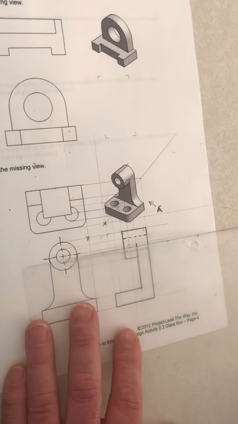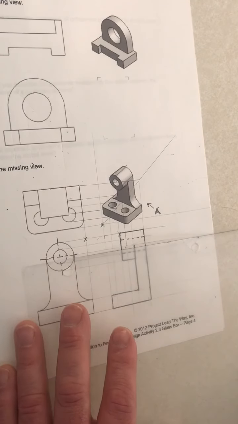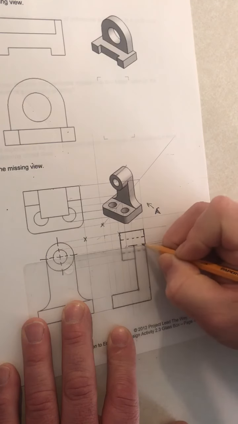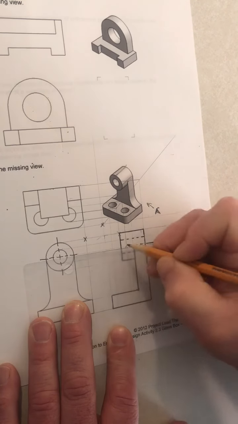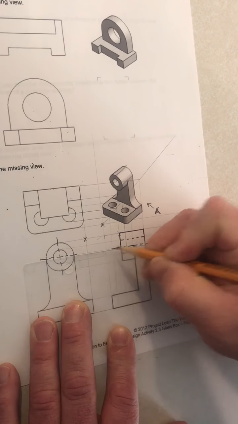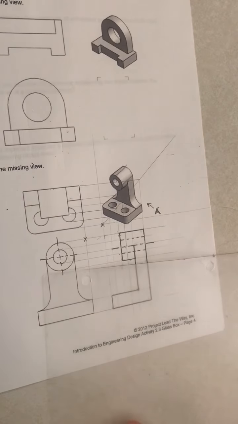And I need this center line in here too. So you also see this is why that center line was so important to us before, figuring out where that line should be. So long dash, short dash, long dash, short dash, long dash, there for the center.